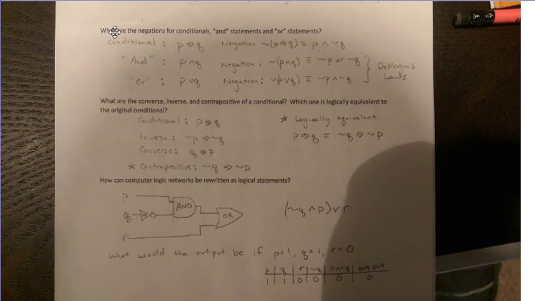Okay, so the next thing we're going to talk about is the negations for conditionals, and statements, and or statements. A conditional looks like this: P implies Q. Its negation is logically equivalent to P and not Q. For example, let's use the conditional, if I am elected, then I will lower taxes.